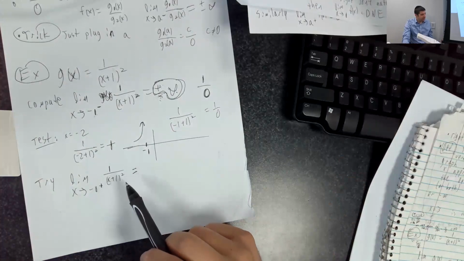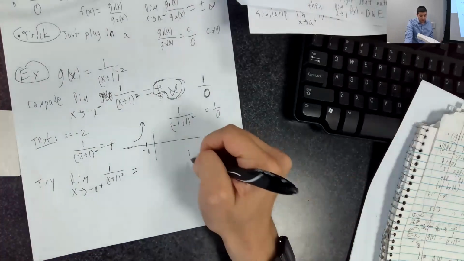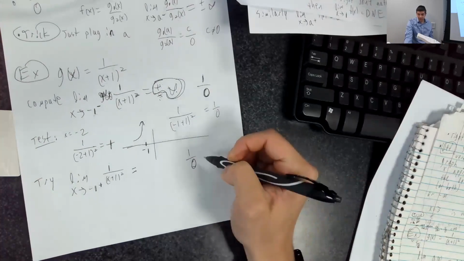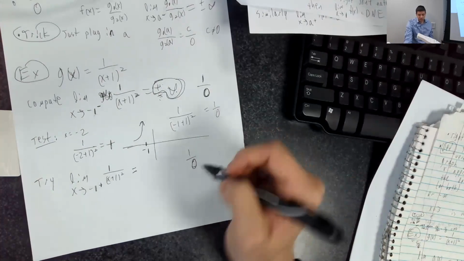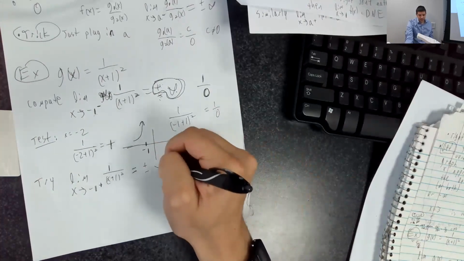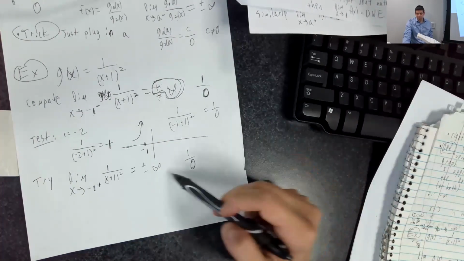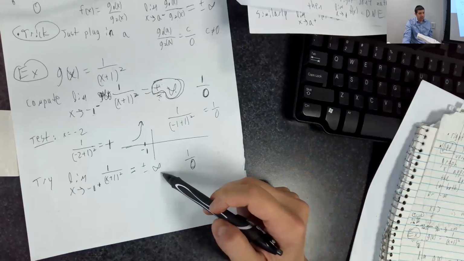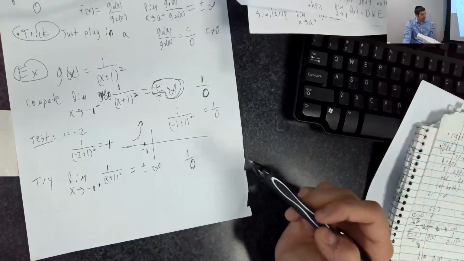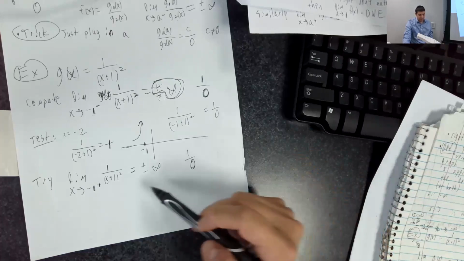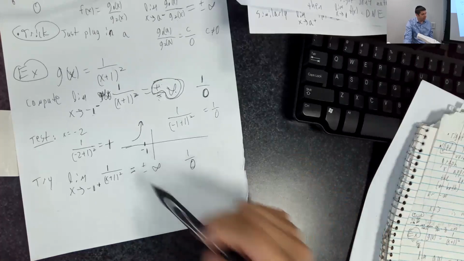Okay. If I plug in -1, what do I get? Yeah, Layla? 1 over 0. Right, so this part's important. So you're going to write 1 over 0, and then you could write plus or minus infinity. That's how you show work. So if I see 1 over 0 and you decided plus or minus infinity, I know what you did. I understand what that means. Okay, good. But then Layla, how did you decide which sign to use?